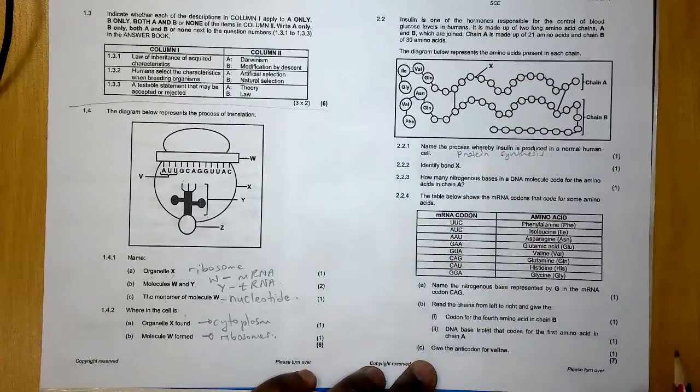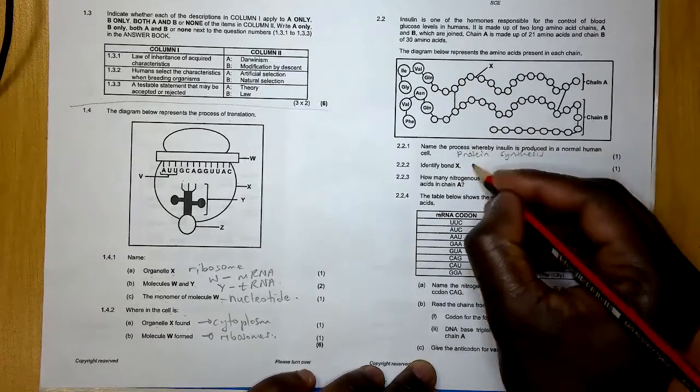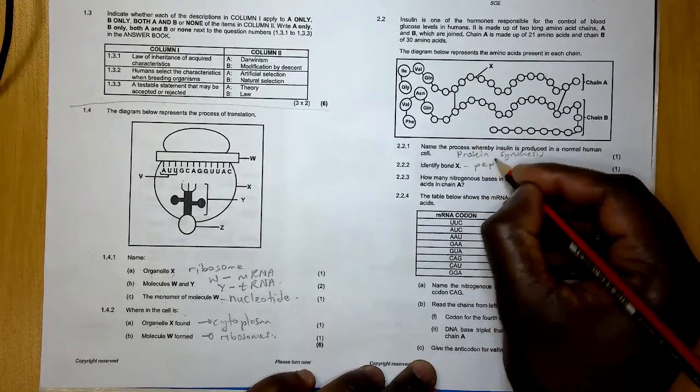Okay, then identify bond X. These are amino acids, guys. What is that? It is a peptide bond.